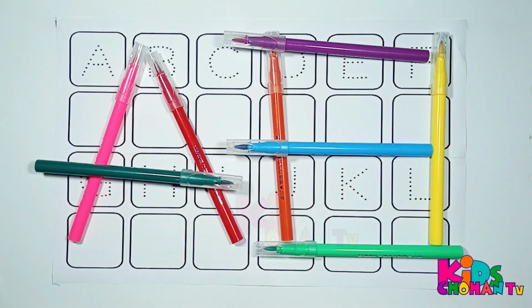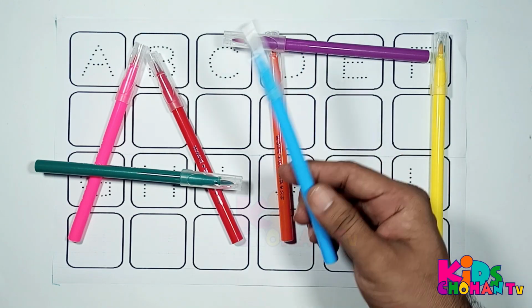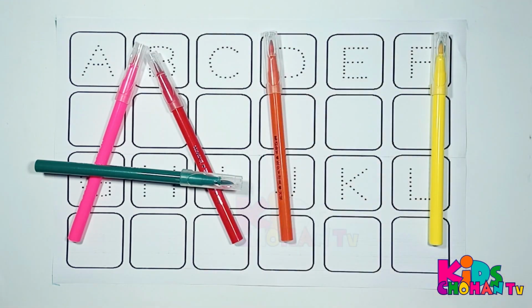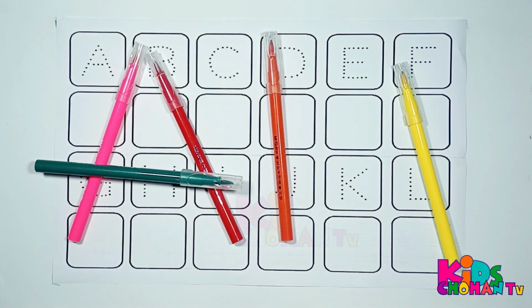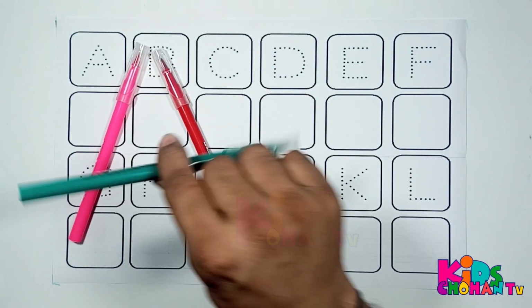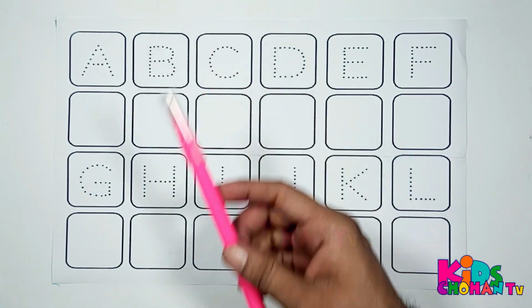Hi kids, welcome back. Kids, let's learn colors name. Light green, sky blue, purple, yellow, orange, green, red and pink color.